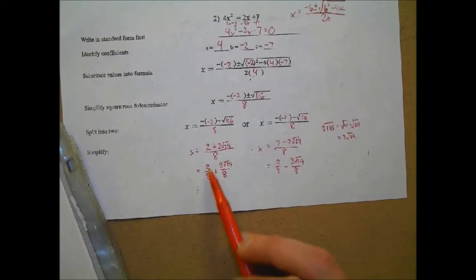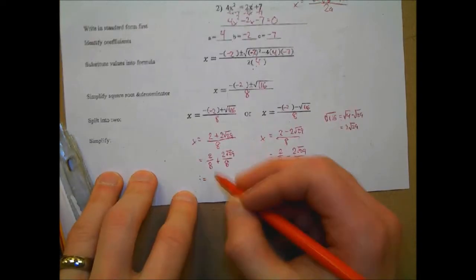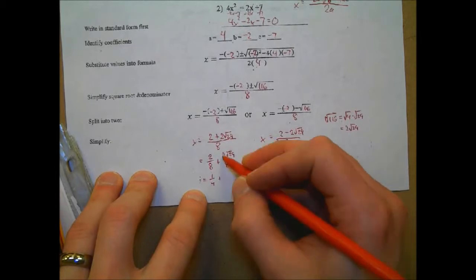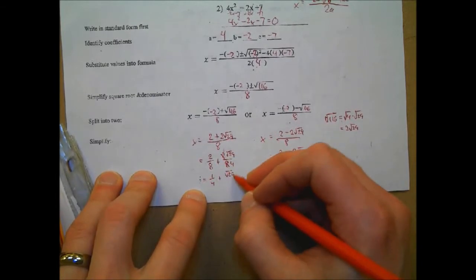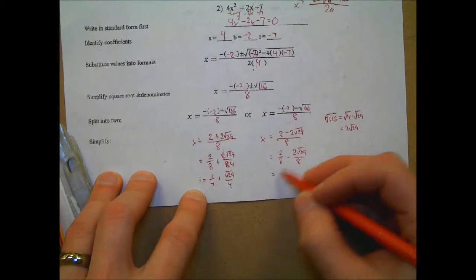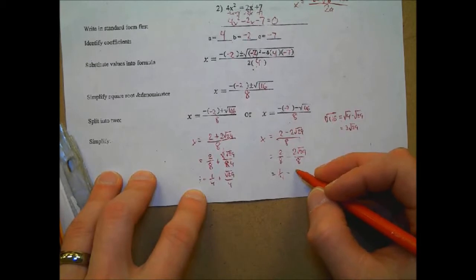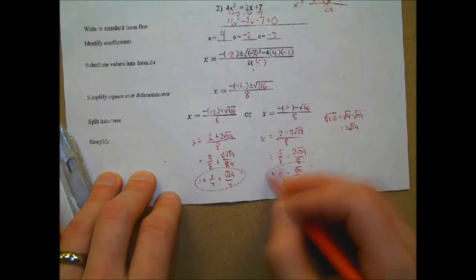Can I simplify the fraction 2/8? Yes. Okay, if you're not sure, you can type in 2 divided by 8 in your calculator, hit math, enter, enter. But what does it simplify to be? 1/4. Okay, same thing here. This 2 and this 8, if I divide the top and bottom by 2, I get 1 over 4. So I get the square root of 29 over 4. And then same thing here. 2 and 8 simplify to 1/4. And then 2 and the 8 will also simplify to 1 times the square root of 29 over 4 there. And so these are our two solutions.